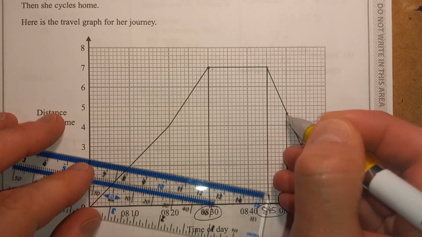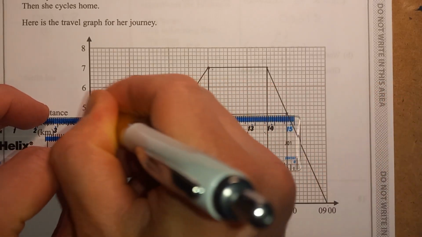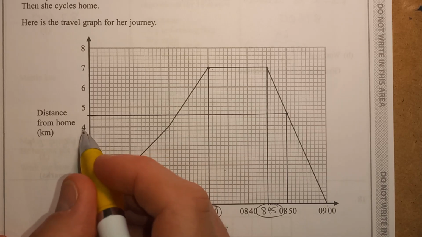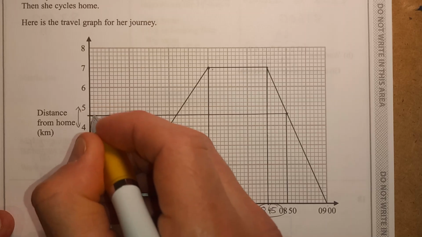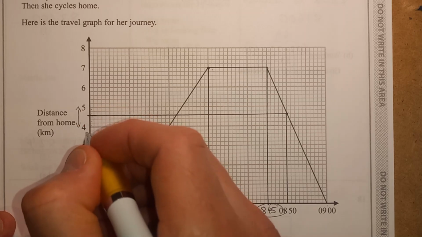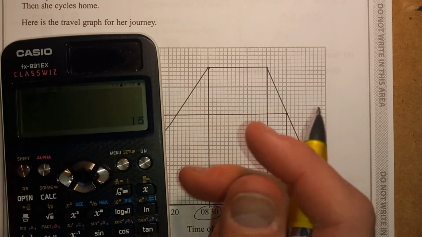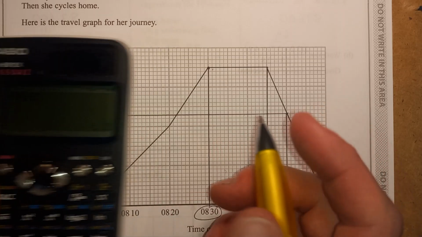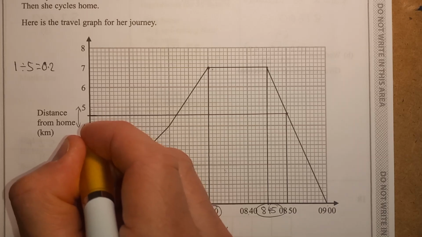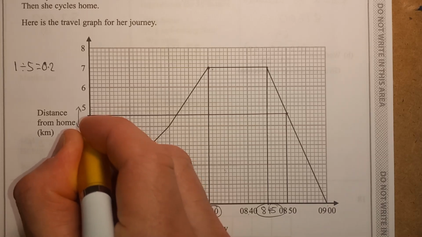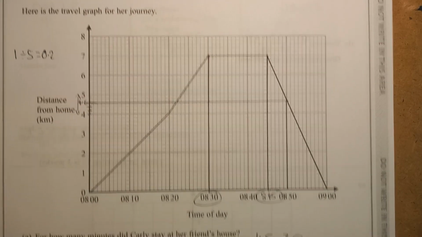And we're sort of... Where are we? I'd say we're meeting there. So let's draw a horizontal line across. Right, we're between 4 and 5 kilometres. Now, this is 1 kilometre here, and it's 1, 2, 3, 4, 5 boxes. So we want 1 kilometre divided by 5 is 0.2. So each of these boxes is 0.2. So this is 4 kilometres, that would be 4.2 kilometres, 4.4 kilometres, that's going to be 4.6 kilometres.